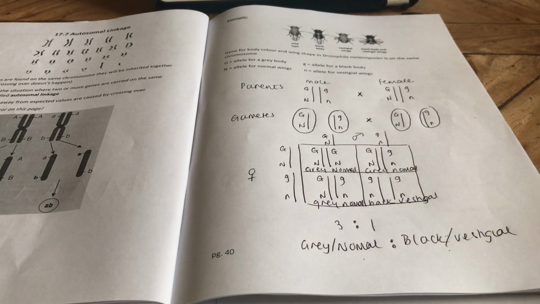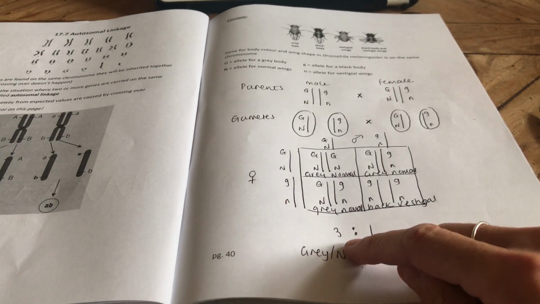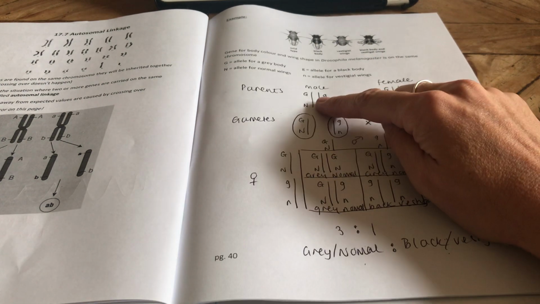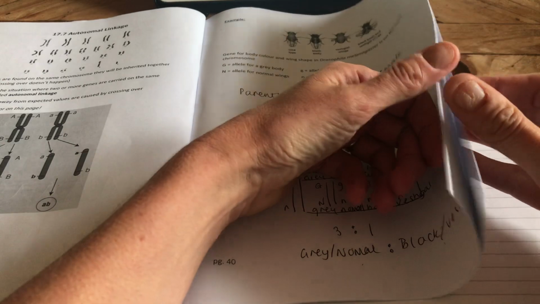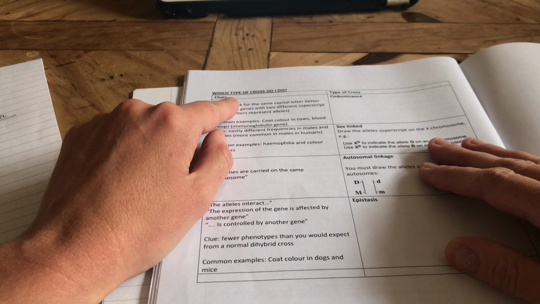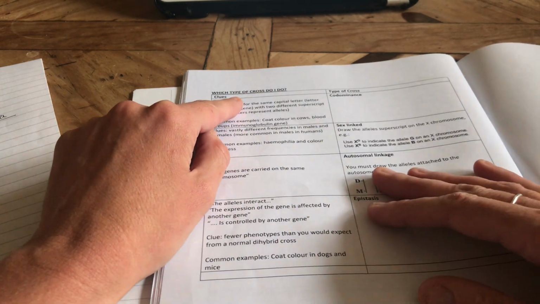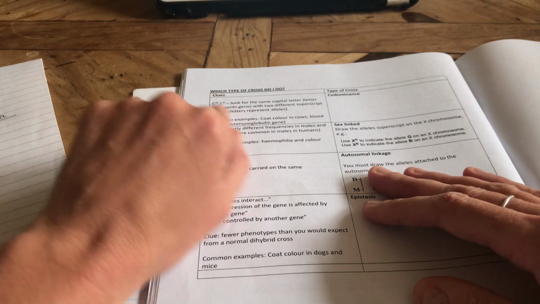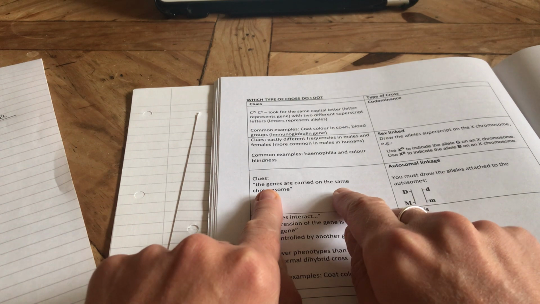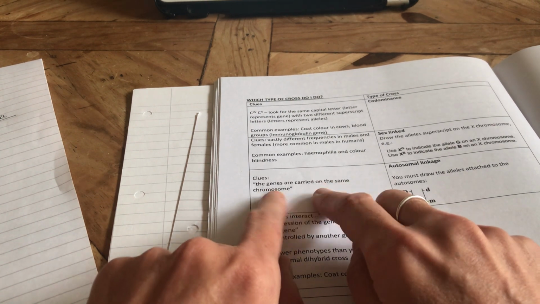So sometimes if you get a question and you can't work out if it's an autosomal linkage question or a dihybrid cross question, you can look at the outcomes you get. If you get fewer phenotypes than you would expect for a dihybrid cross, then it must be that they were on the same autosome to start with. I've put in the back of your book here some clues, because I know people were asking me the other day, how are we going to know when we get to these AQA questions which type of cross to do? You look for clues in the question. So if you see this clue here, the genes are carried on the same chromosome, that's telling you that it's autosomal linkage.